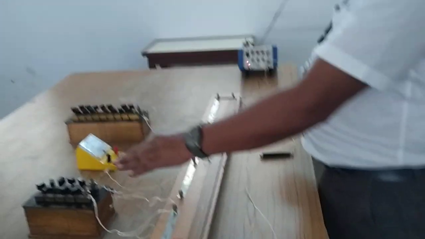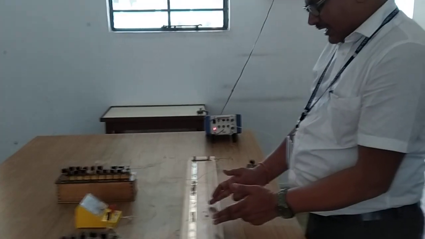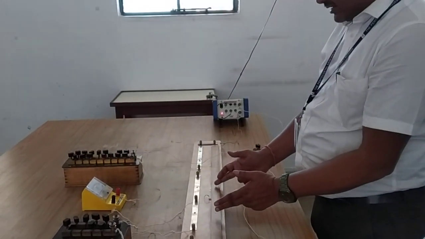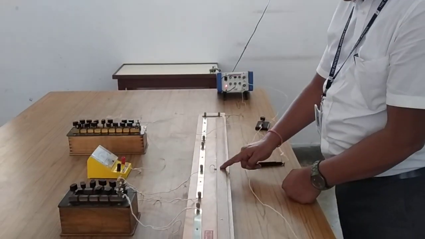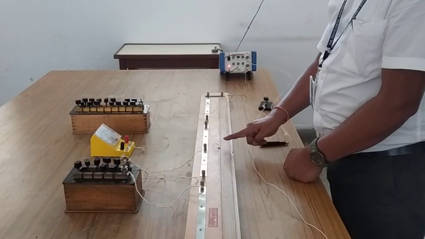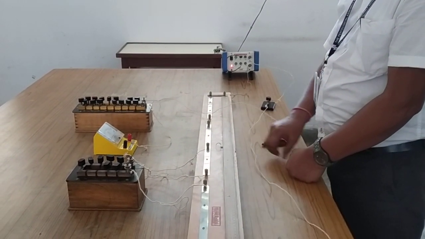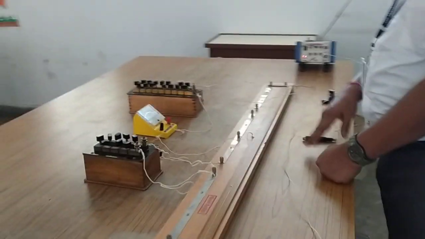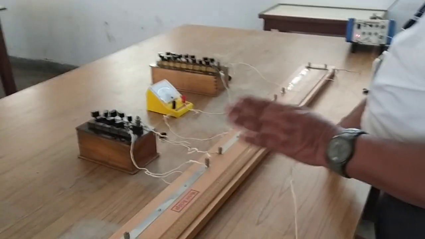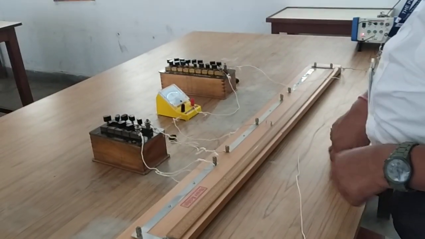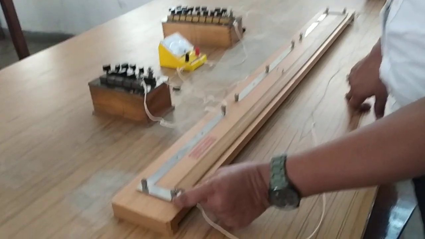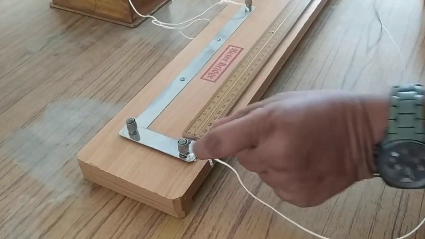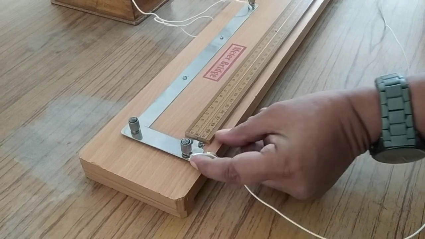So we have to select that value of R which gives the null point between 40 centimeter and 60 centimeter, that is, at the center of the wire. Why? The null point should be at the middle of the wire to reduce the effect of error. So what is the error? You can see about 1 centimeter of wire connected here. This is the end error.